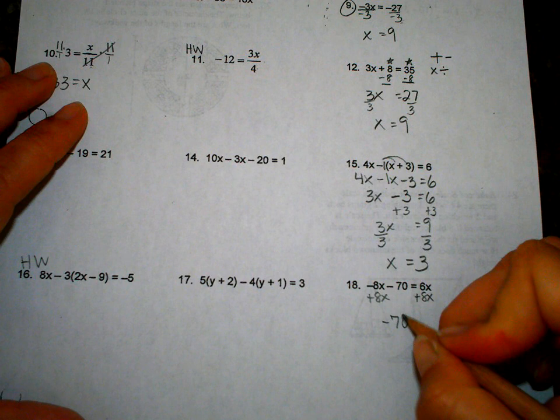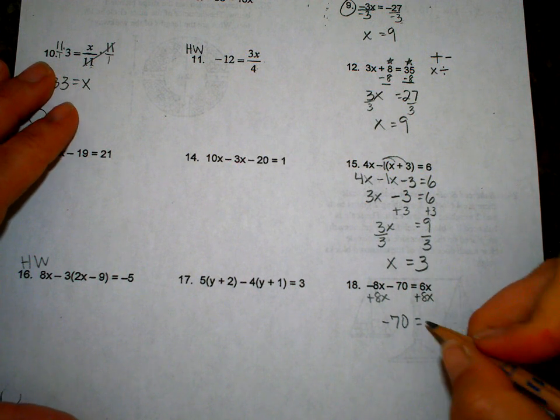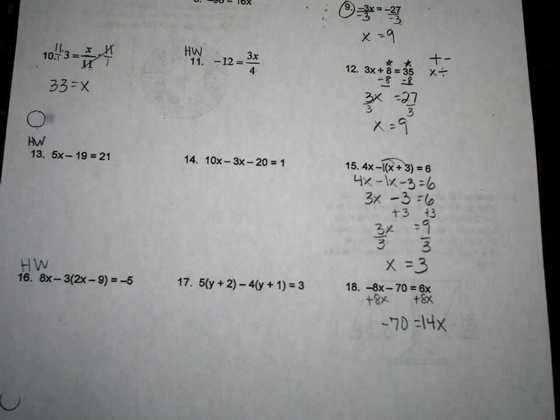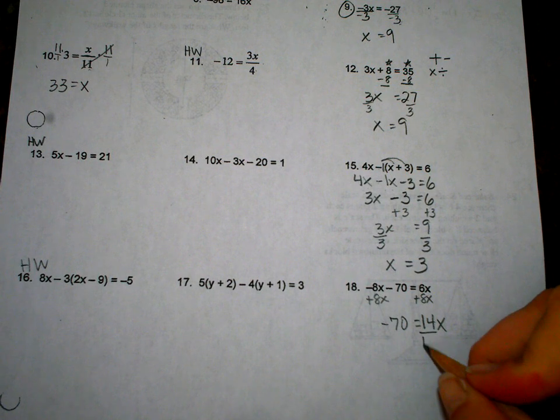Negative 70 equals 6 plus 8, 14x. Well, I know just by looking at these numbers that 14 and 70 have things in common. So what I'm going to do is 70 divided by 14. So you're going to divide both sides by 14.